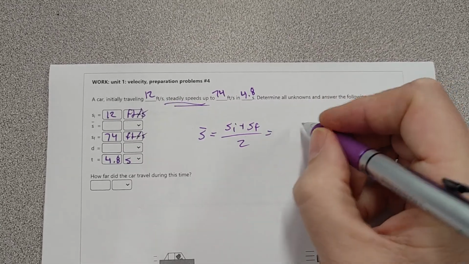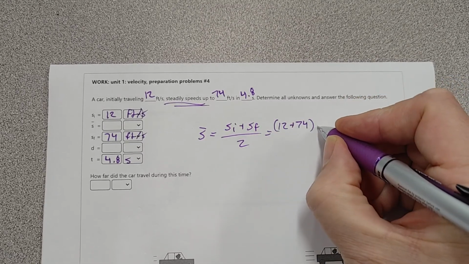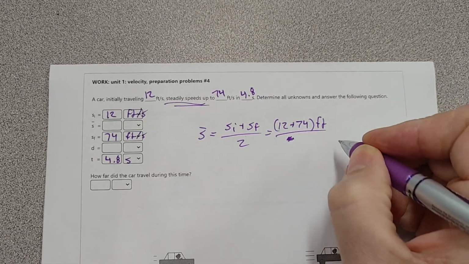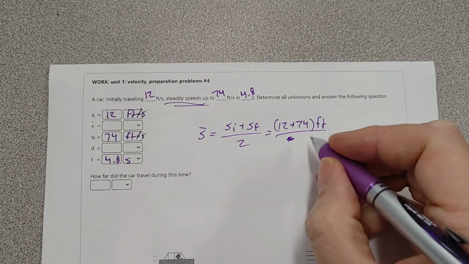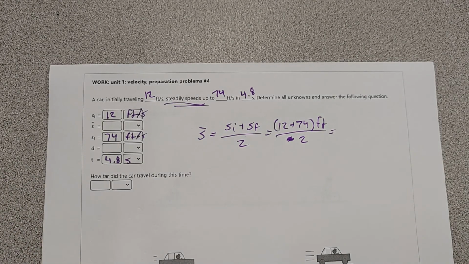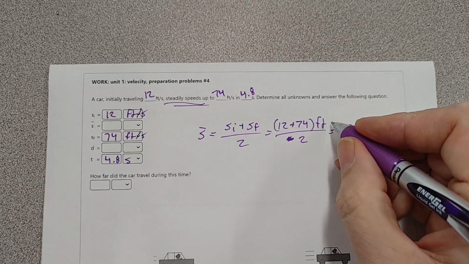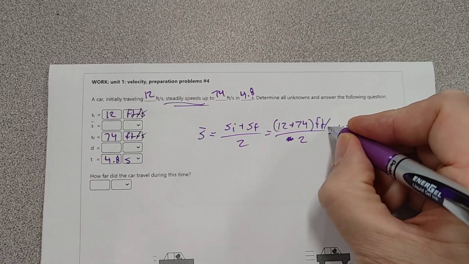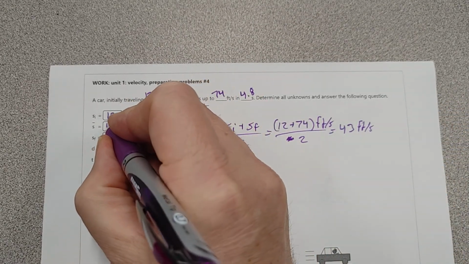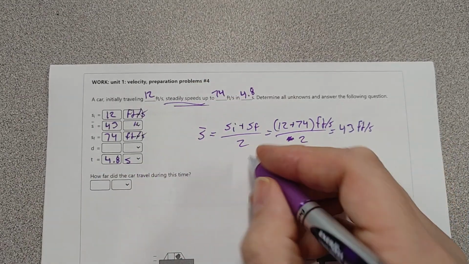It's a simple average. So that's 12 plus 74, and both of those are feet per second, divided by, oops, I almost put the time down there. That's a different thing. I was thinking about acceleration. Just divided by 2. So let's see, 12 plus 74 is 86. Half of 86 is 43. So that is 43 feet per second.